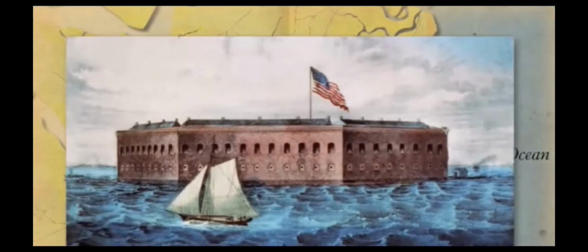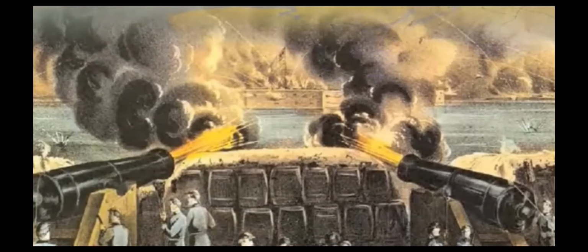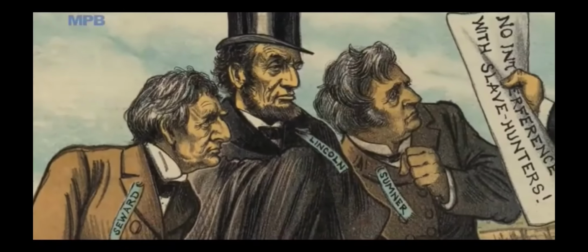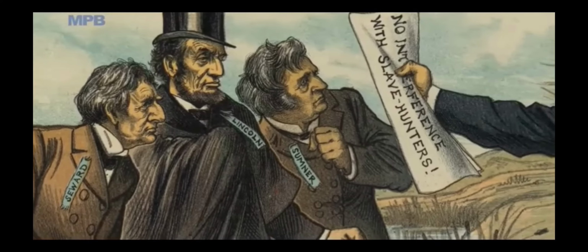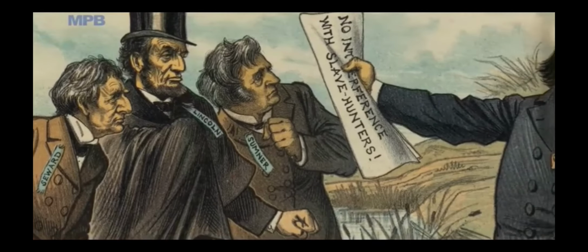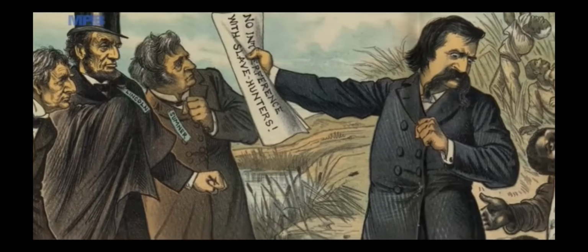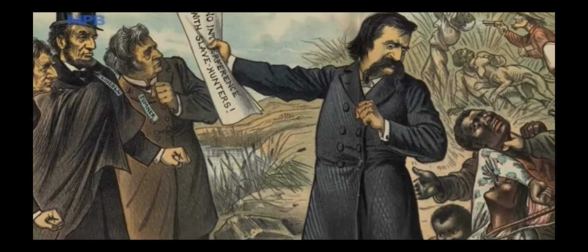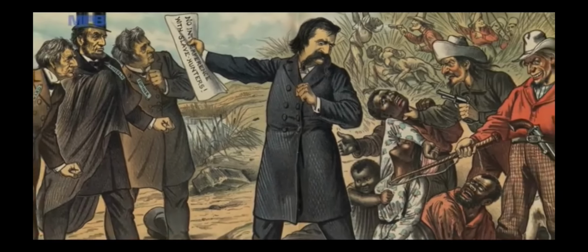The upper southern states and the border states, and most importantly Virginia, do not secede until after the firing on Fort Sumter in the spring of 1861, and it's that firing on Fort Sumter and the refusal of the Lincoln administration to allow the South to secede and the denial of the legal ability to secede that sparks the Civil War.